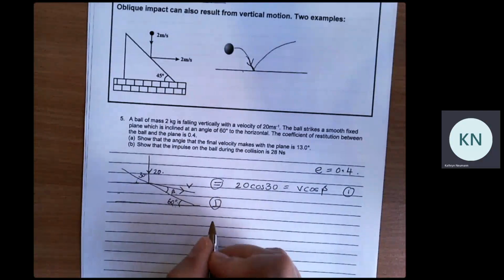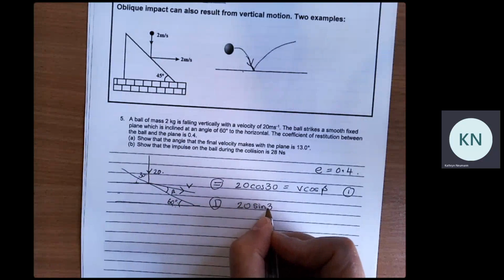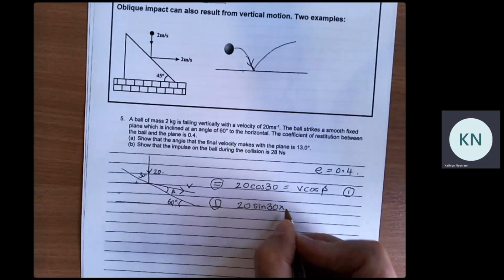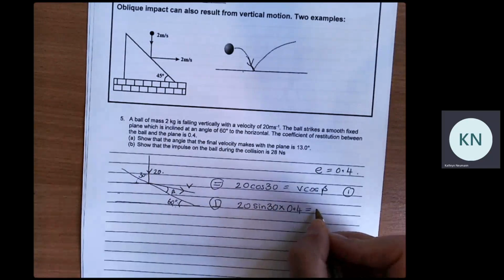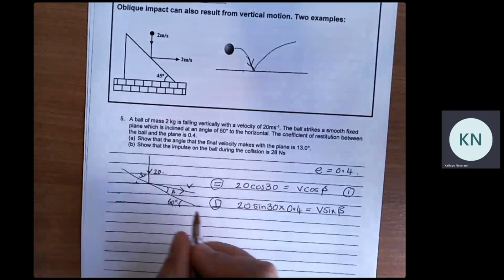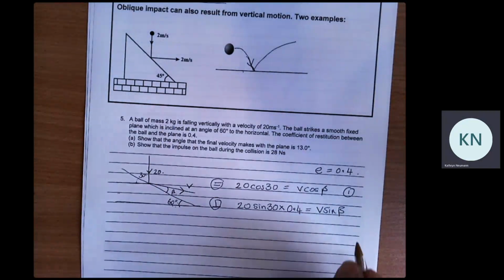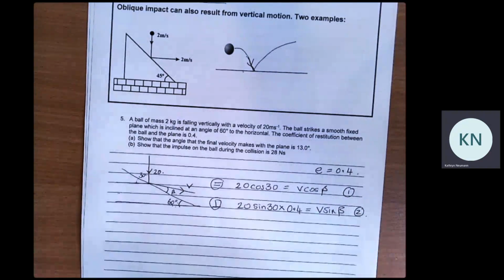Perpendicular to the plane, I've got 20 sine 30 multiplied by e, which is 0.4, is going to be v sine beta, resolved in that direction. And I'm going to call that equation 2.